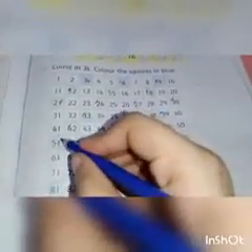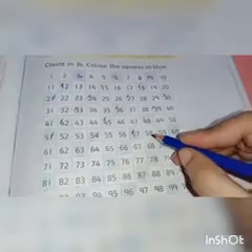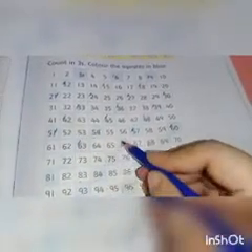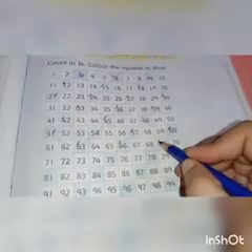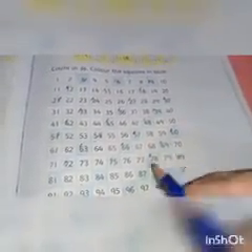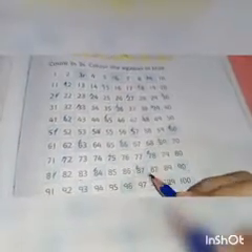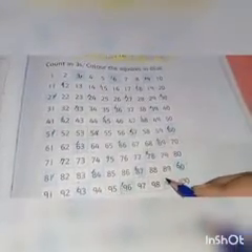We continue in the same way, skipping two numbers and marking the third number each time. Here we have just one number left, so we are going to skip this.